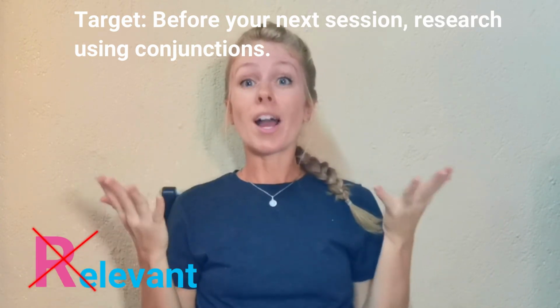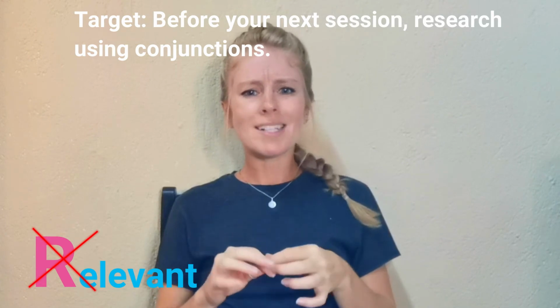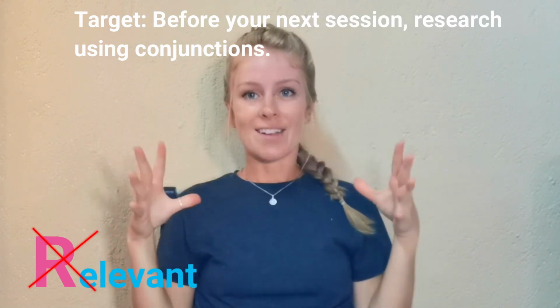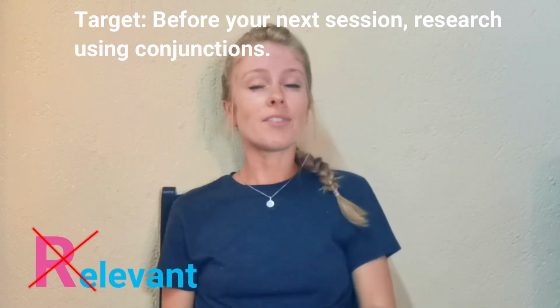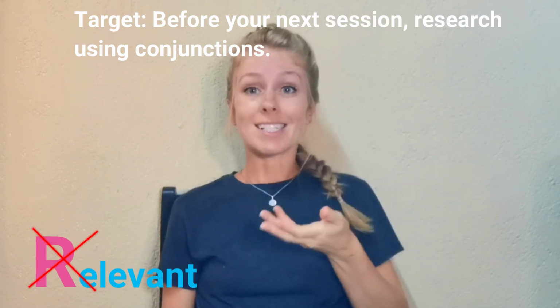No. Why not? This is quite a big task that probably wouldn't be done before the next session, but also it's a rather wide area to research. Using the term conjunctions should be fine for this Breadie, but the target needs to be more specific to the Breadie's needs. So let's look at using SMART targets.